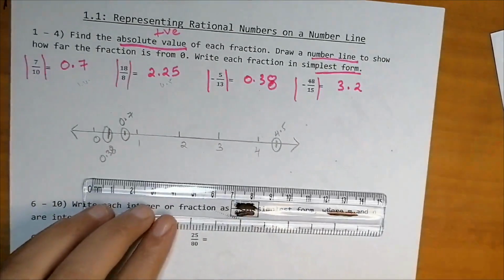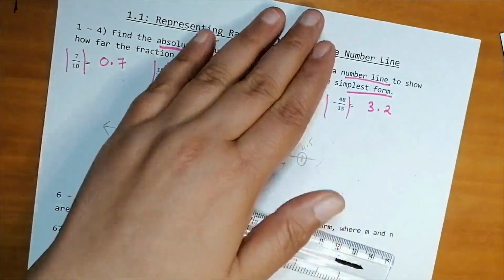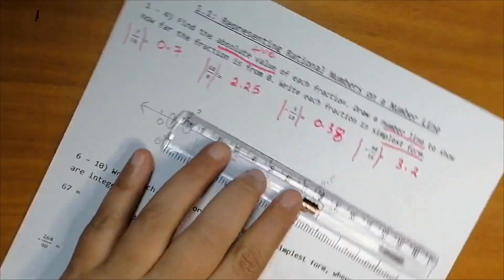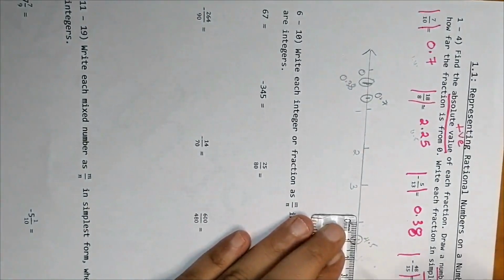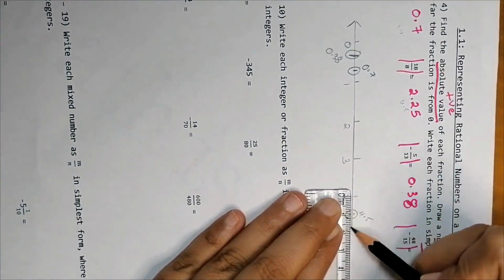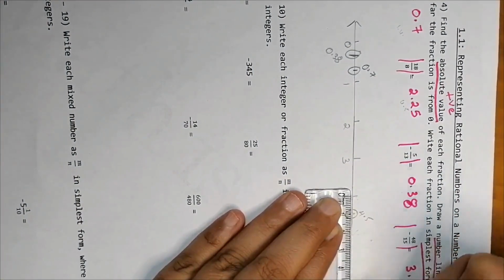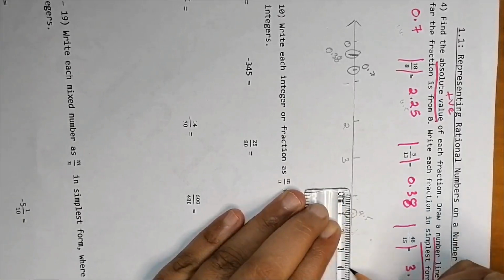And then you have 3.2. Okay, that's my bad. We said we are doubling it up, right? So this is 3.2. We need to go further, which is 6.4. So no worries, we'll extend the line. Okay, we extend the line. Here, this is my 5. I go further. This is my 6.